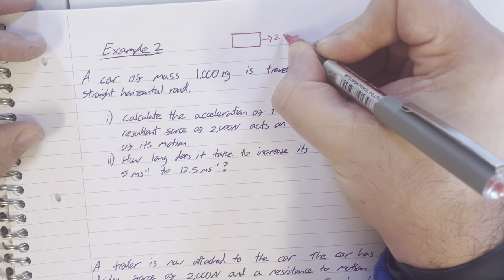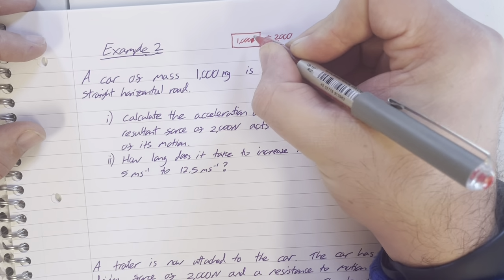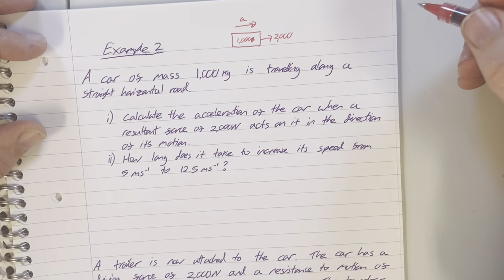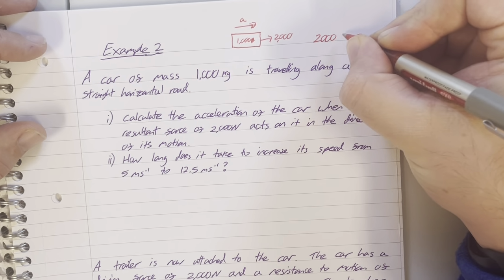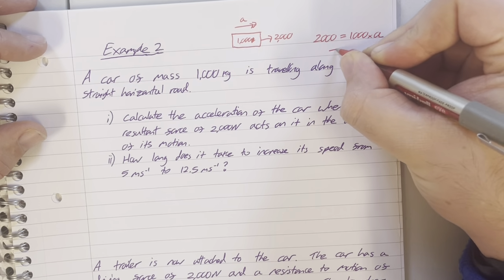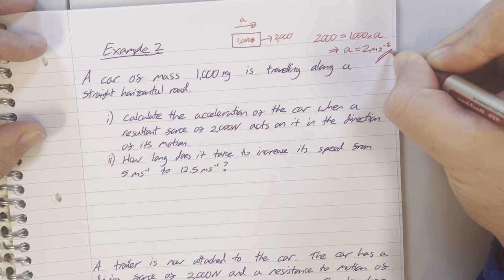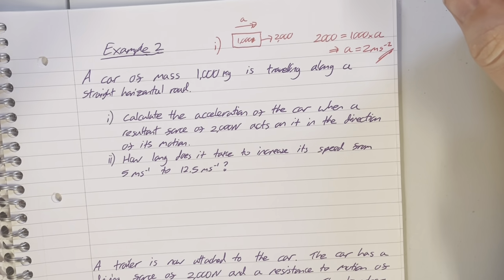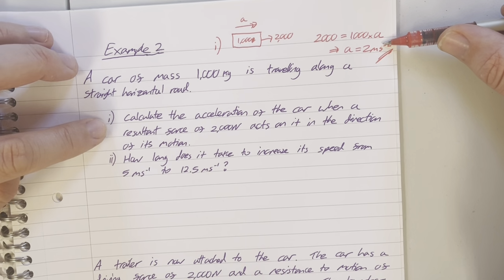So we've got a resultant force of 2,000, and it's got a mass of 1,000. Oops, only 3 zeros, there we go. And we need to calculate the acceleration. So F equals ma, so the resultant force is 2,000. That's going to equal the mass times our unknown acceleration. That tells us that the acceleration is 2 meters per second per second. There we go, that's the answer to part 1. Okay, so just using F equals ma, not even using connected particles theory here.